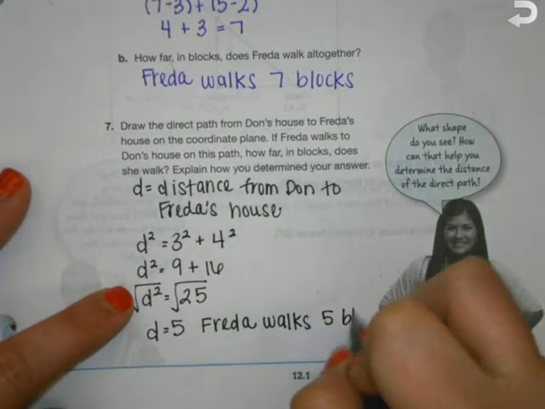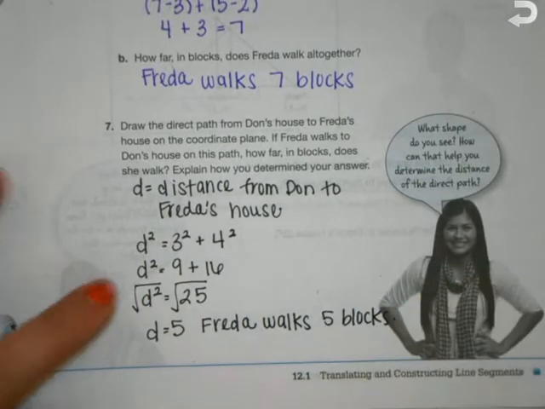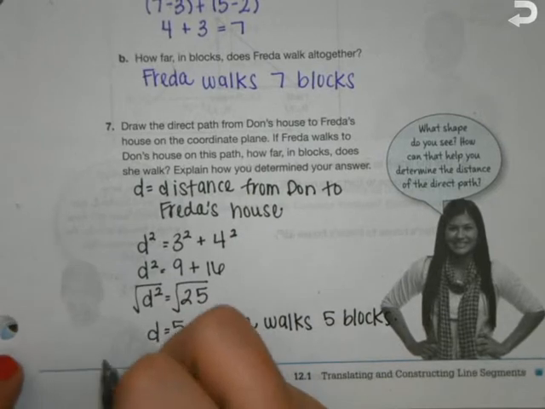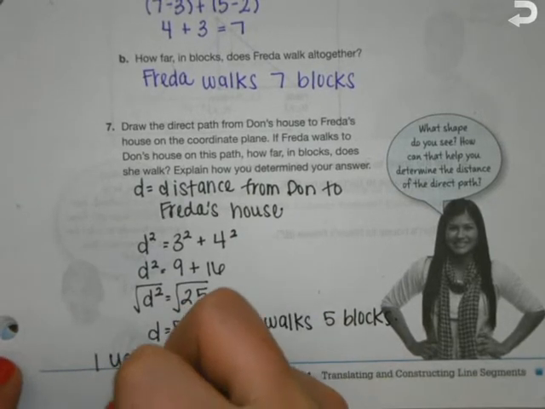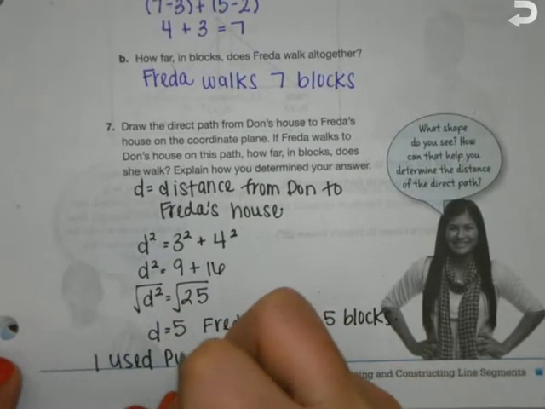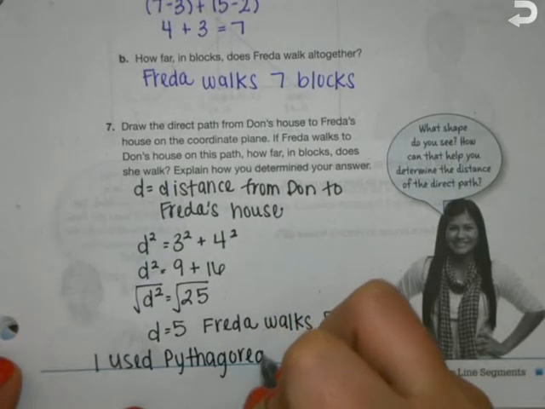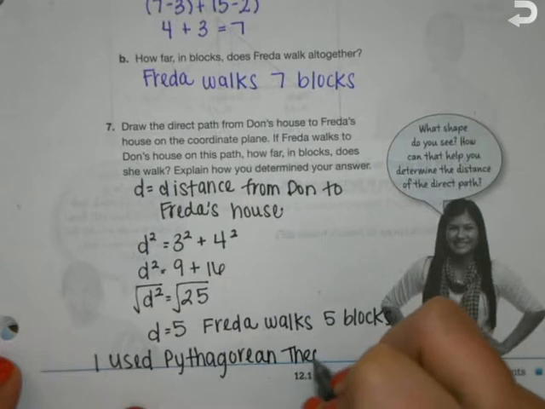Now, in a sentence, what did we use to solve this? Pythagorean theorem. So I want you to write, I used the Pythagorean theorem to determine the distance.